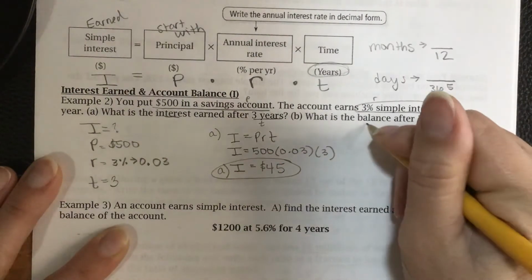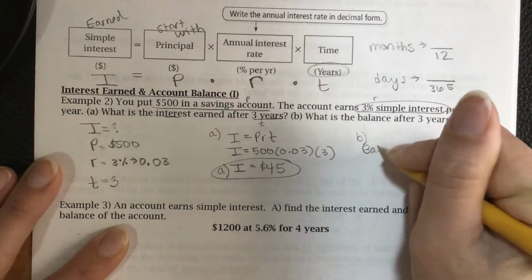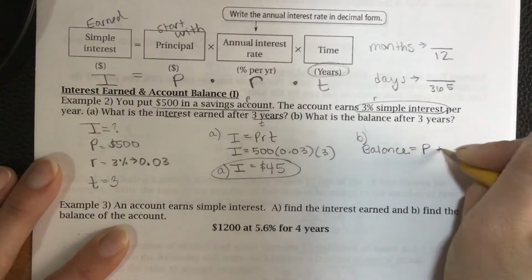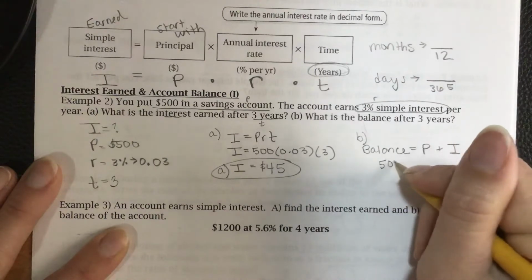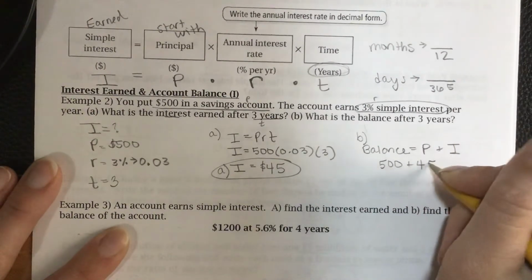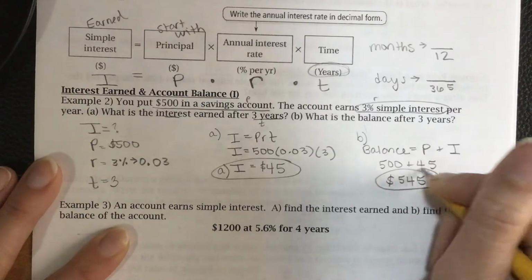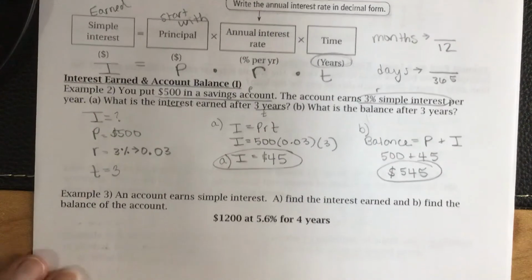To find part B, the balance, we need to know that the balance of the account is equal to the principal plus the interest added together. So what is 500 plus 45 added together? $545.